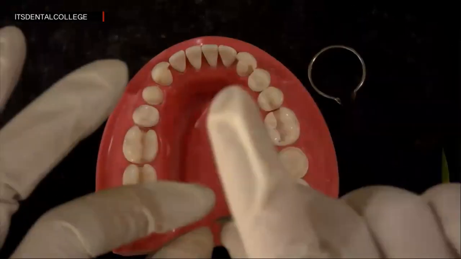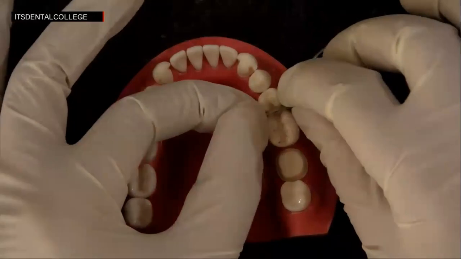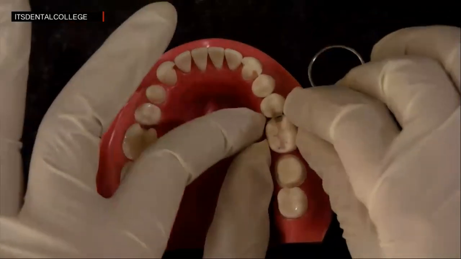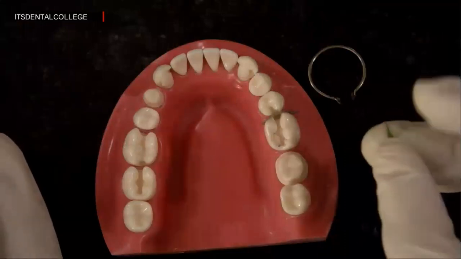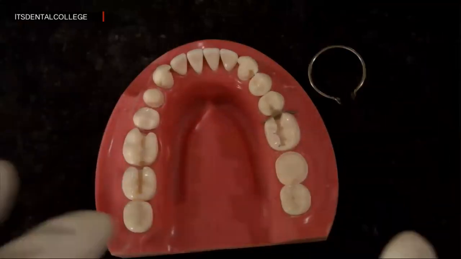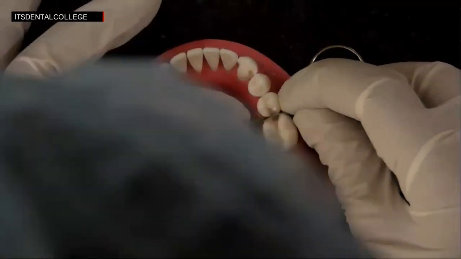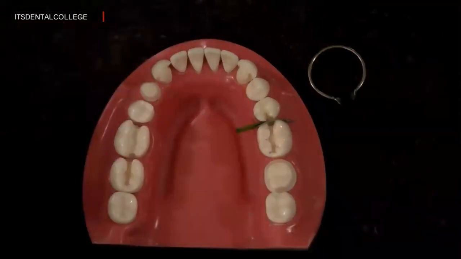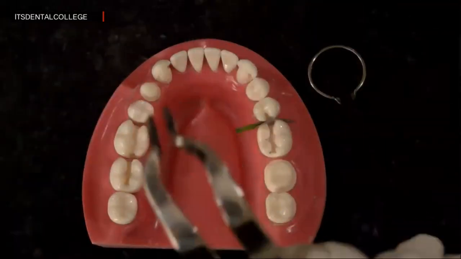So we are placing a sectional ring now. First, what we do is we place the band. And then we have to place the wedge. After which we'll use the forceps, and then we will place the ring.